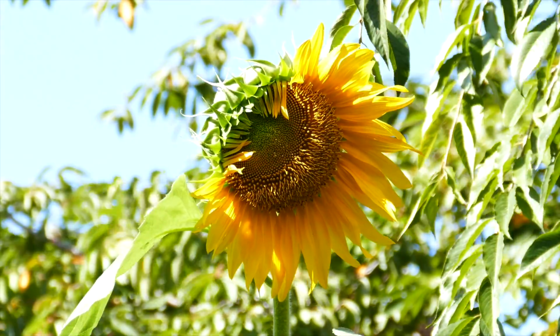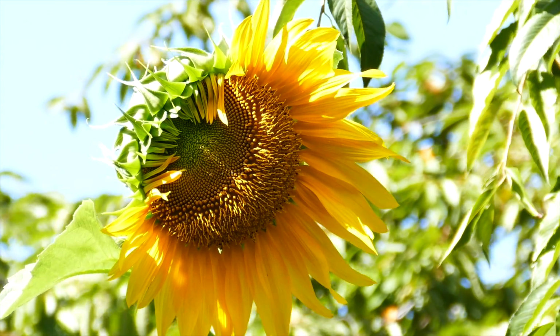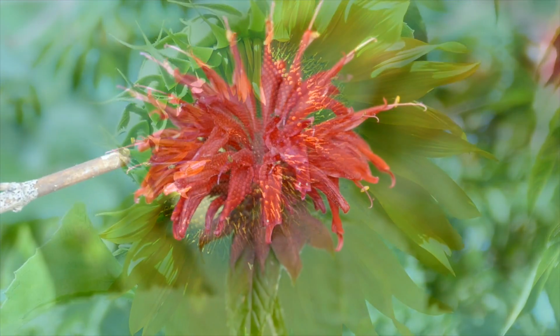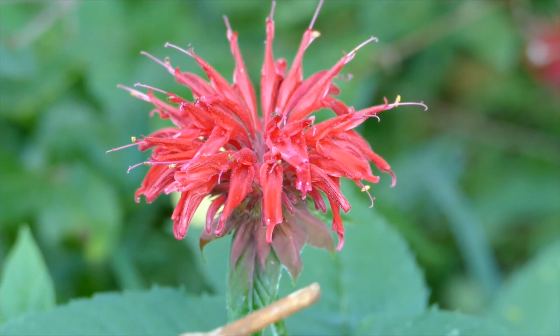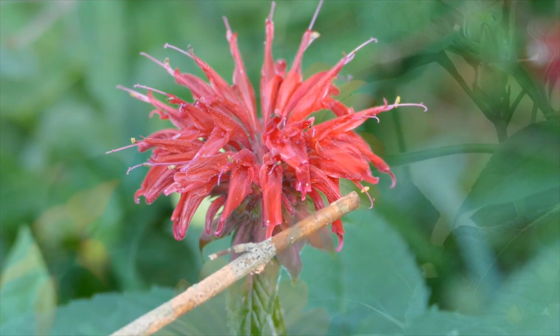And from far away, composite flowers often look like one big flower. But when we look more closely, we can see that that one big flower is actually lots of little flowers, all sharing the same petal.